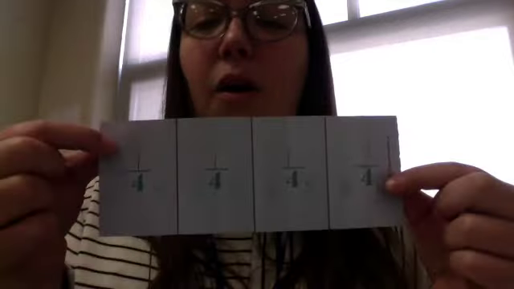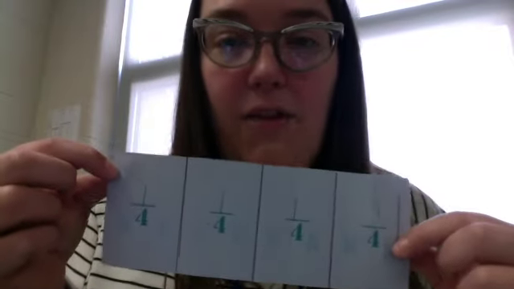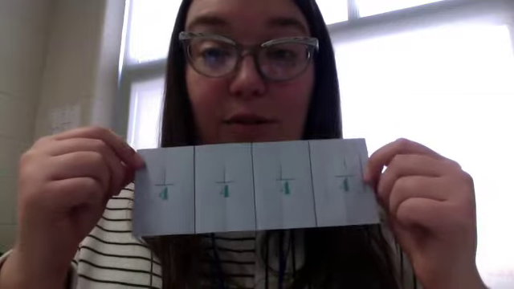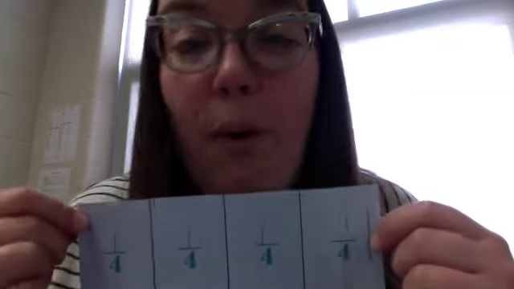And then, so we have 1/4 on the other side. And so 1/4, 1/4, 1/4, and 1/4. If I put them all together and made that there were 4 pieces out of 4 total, that would be 4/4, which would be 1 whole breadstick.